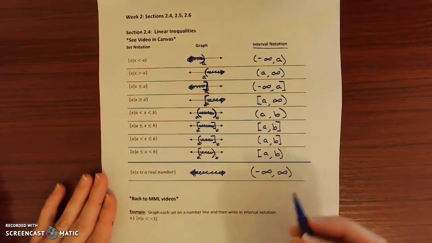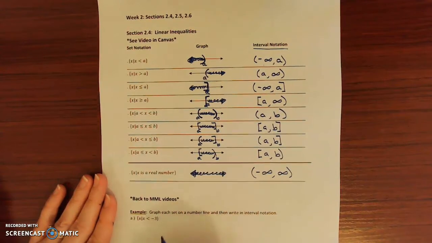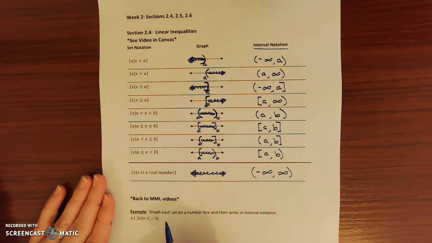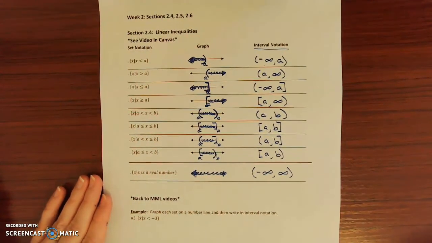All right, so from here, you're going to go back to your MyMathLab lessons. In section 2.4, they'll have some examples with interval notation, and then you'll review solving inequalities. When you solve inequalities, you'll solve them just like you have in algebra in the past, but you're going to write your final answers in interval notation.